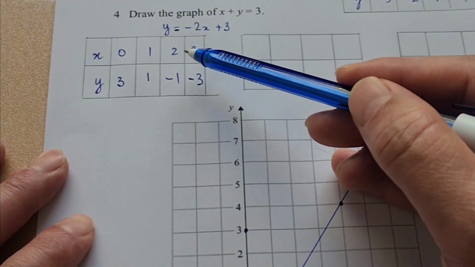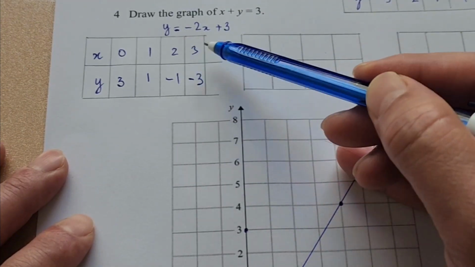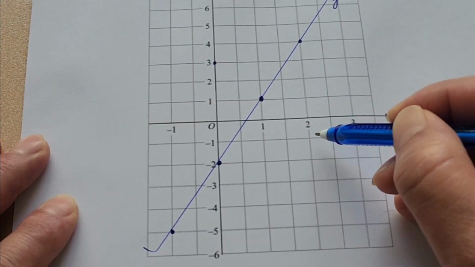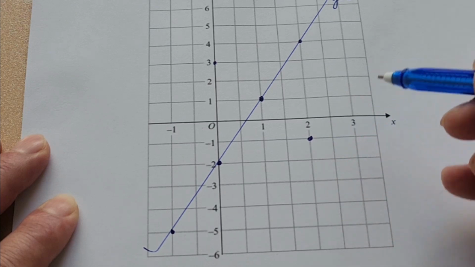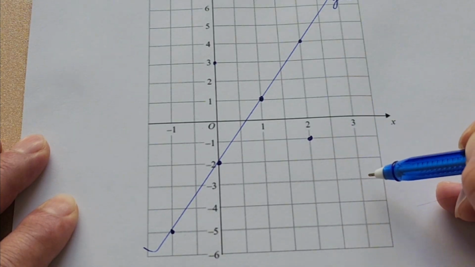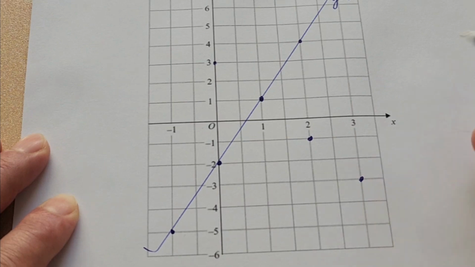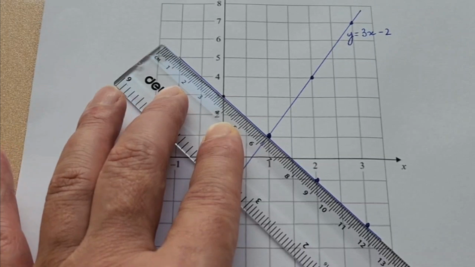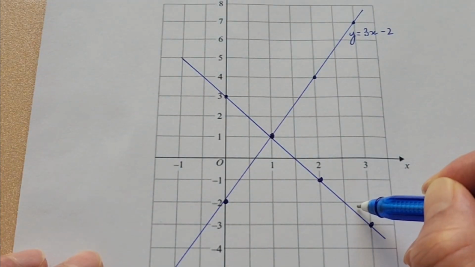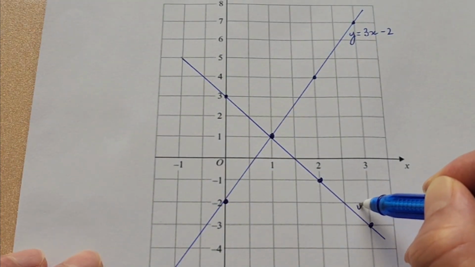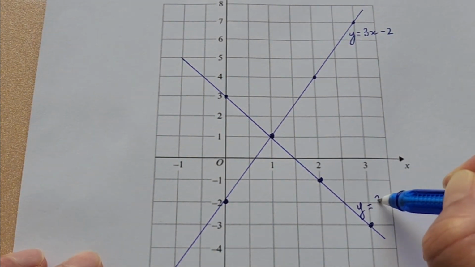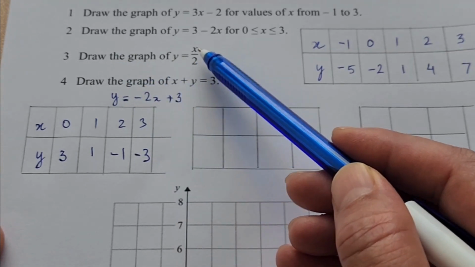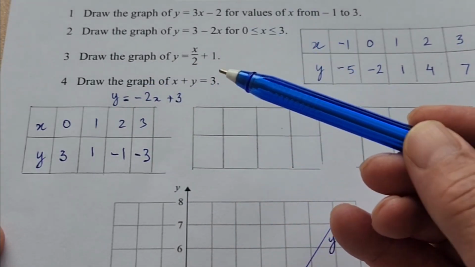Third and the fourth pairs of coordinates are 2, negative 1 and 3, minus 3. 2, negative 1 is over here, and 3, negative 3 is over here. Label the line with the equation y equal to 3 minus 2x. Draw the graph of y equal to x divided by 2 plus 1.